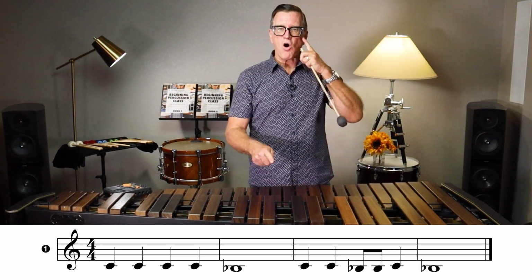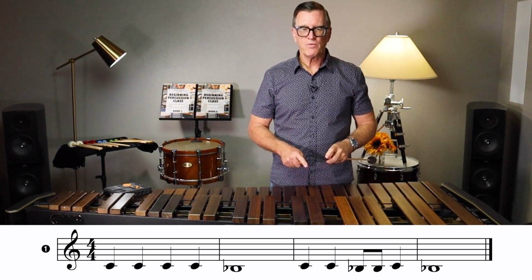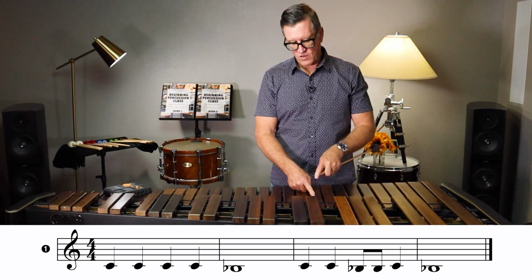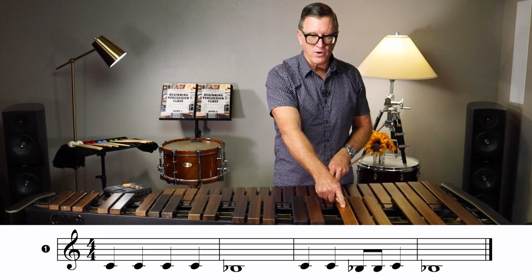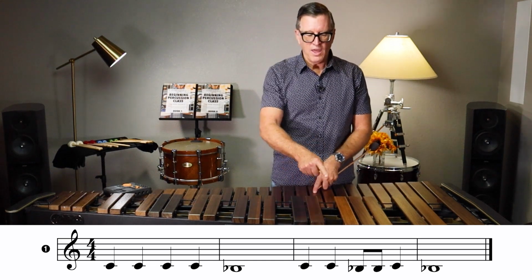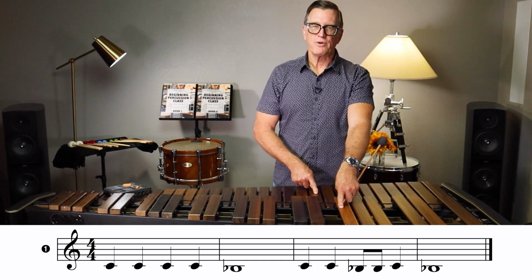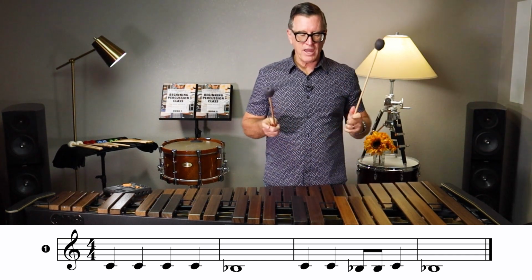Let's say the note names all the way through, fingering through each one of those. 1, 2, ready, go. C, C, C, C, B flat, 2, 3, 4. C, C, B flat, C, B flat, 2, 3, 4. So not too difficult. All right, I only have 2 notes.